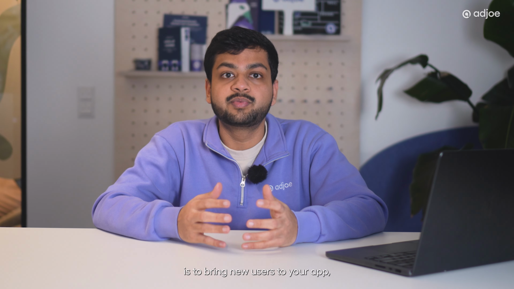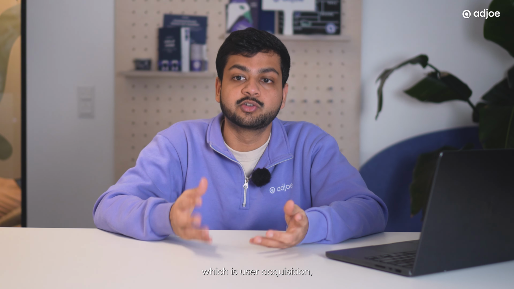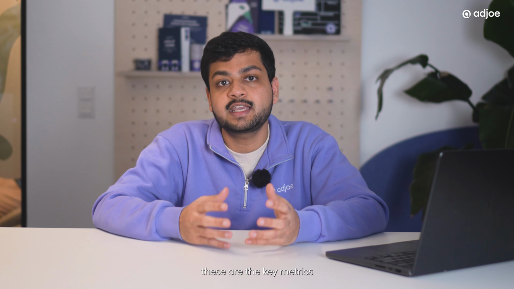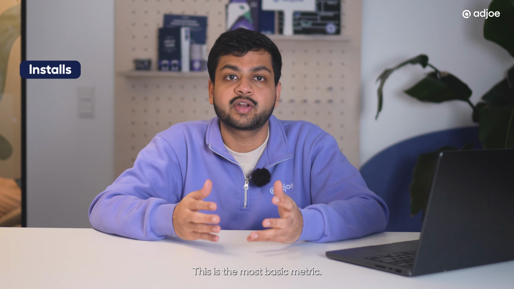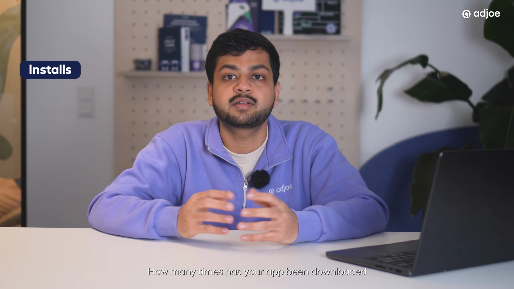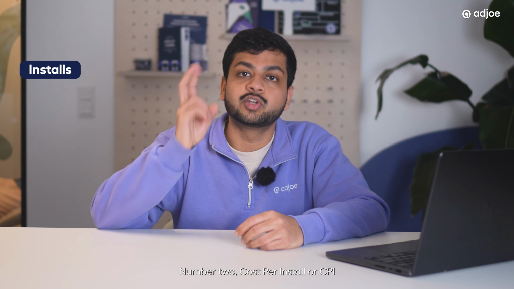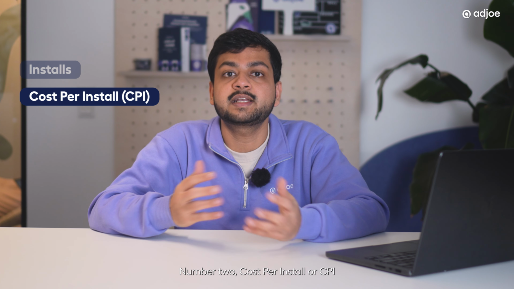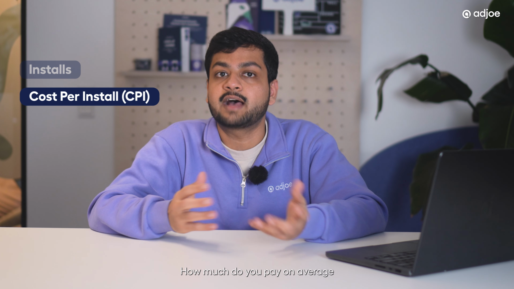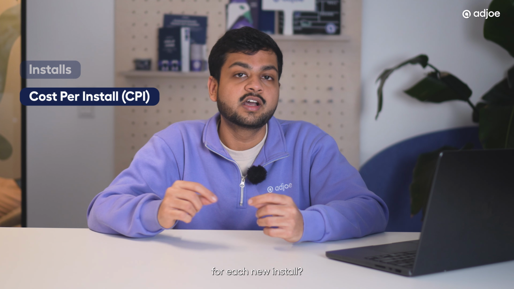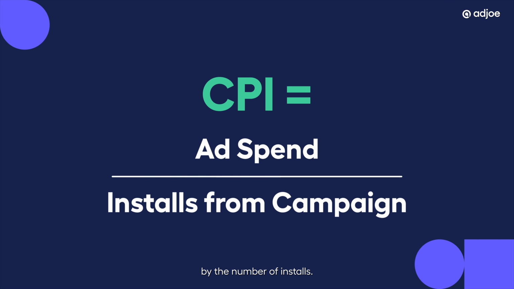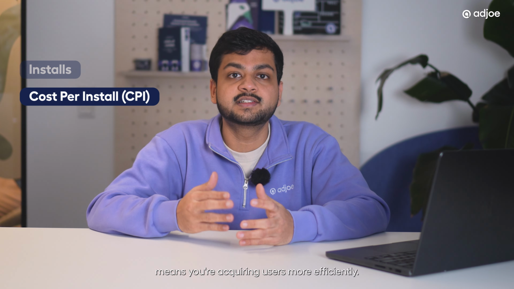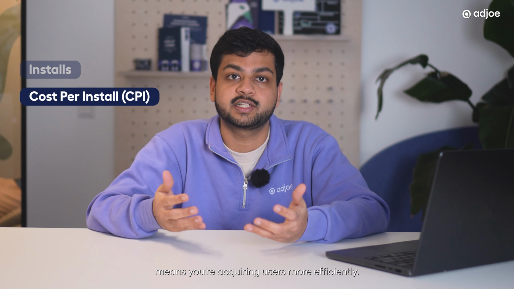If your goal is to bring new users to your app, which is user acquisition, these are the key metrics and the KPIs that you have to watch. First, installs. This is the most basic metric. How many times has your app been downloaded? Number 2, cost per install or CPI. How much do you pay on average for each new install? You calculate this by dividing your total ad spend by the number of installs. A lower CPI means you're acquiring users more efficiently.